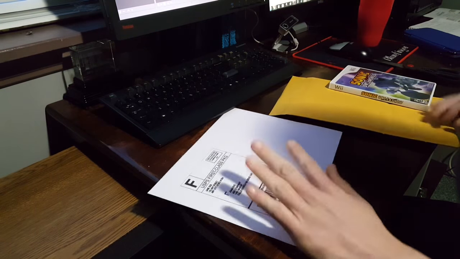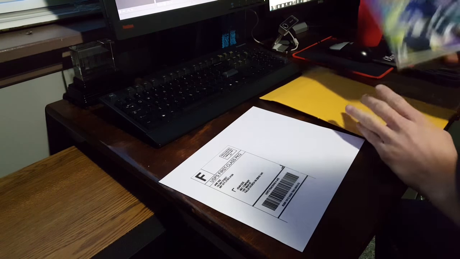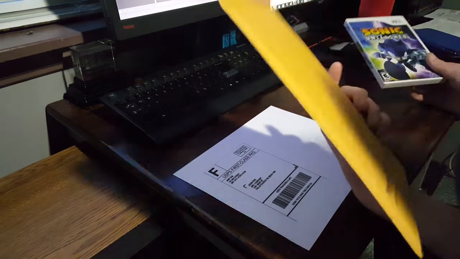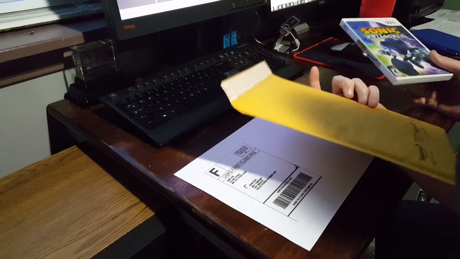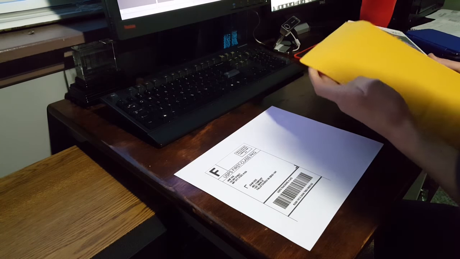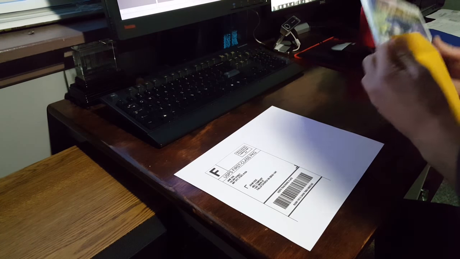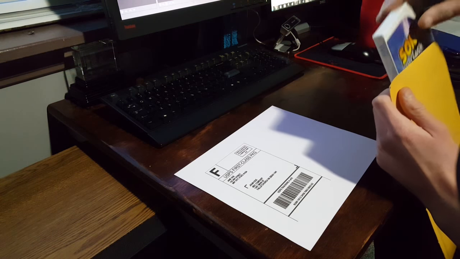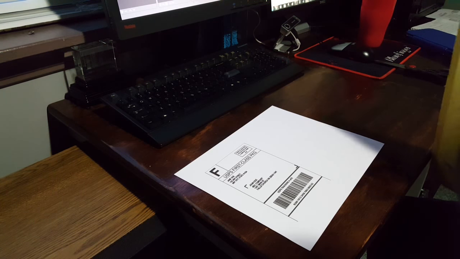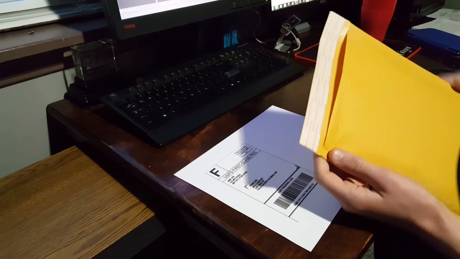Now that you have your label printed, the next step would be to put this on your package. So, I've got my game here. I have these bubble mailers. I really like these ones from Sealed Air. I'll provide a link in the description if you want to go get some. It's like $20 for 100, I think. It's pretty good. But anyway, you just want to put the game in there.